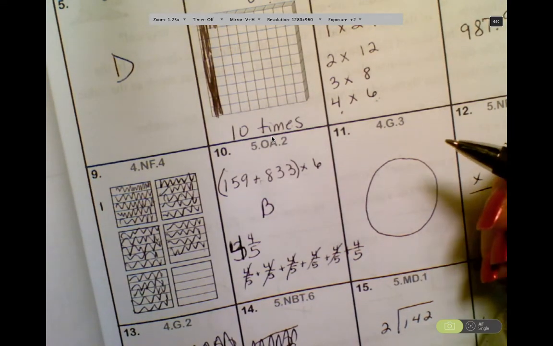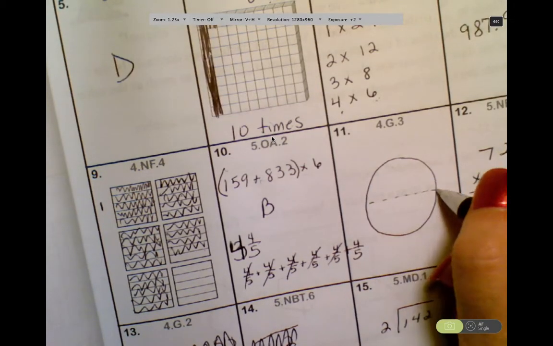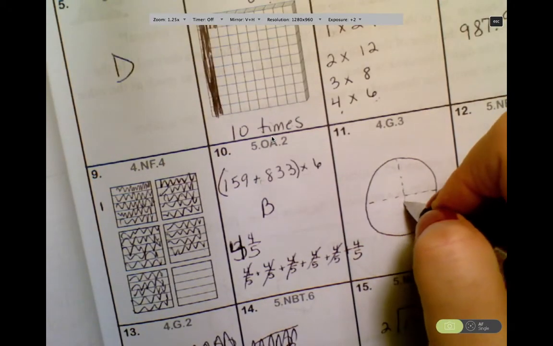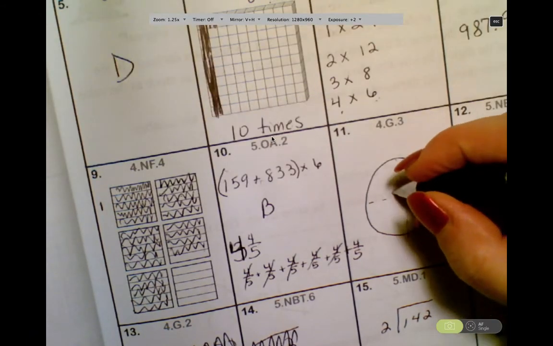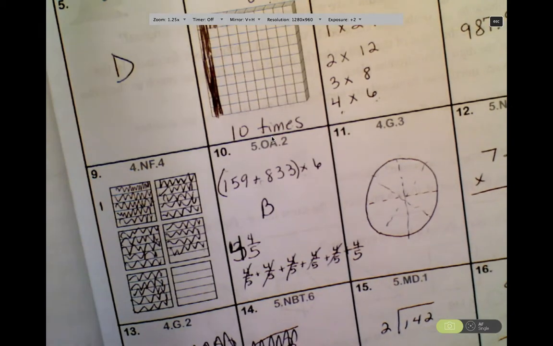All right, we are drawing at least 4 different lines of symmetry. I'm going to do the easy one right across, the other easy one up and down. And then, folks, we can do this and again like this. Just cut it like a pie. All of them would be symmetrical.